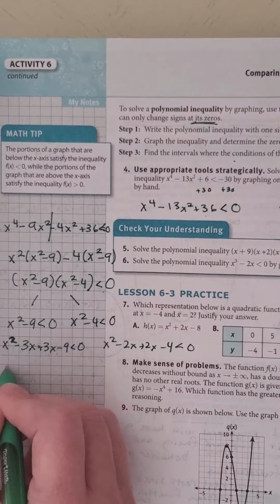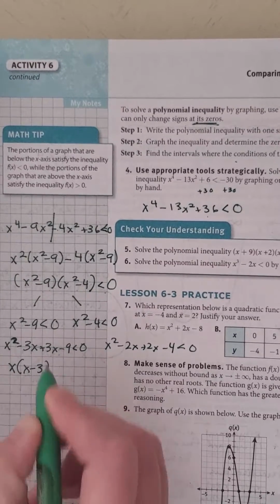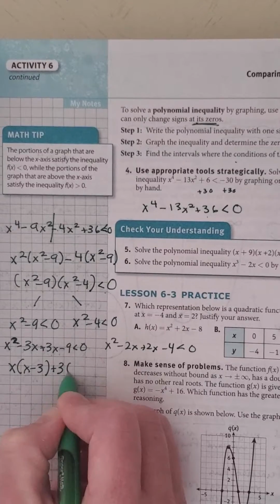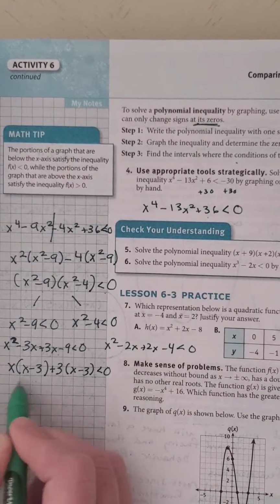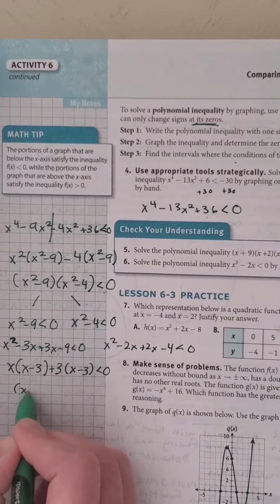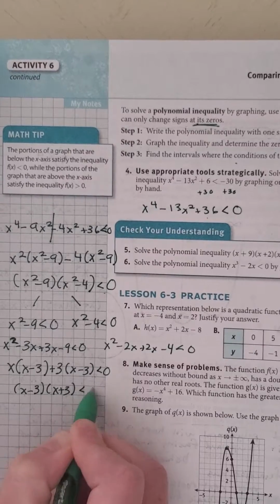Factoring this one, take out the GCF, you get x and then x minus 3. And here you get plus 3 and then x minus 3, all this less than 0. And so we'll take out the GCF again. We get x minus 3, x plus 3 is less than 0.